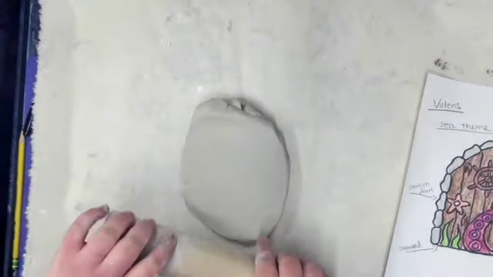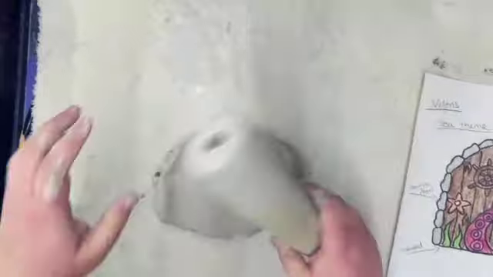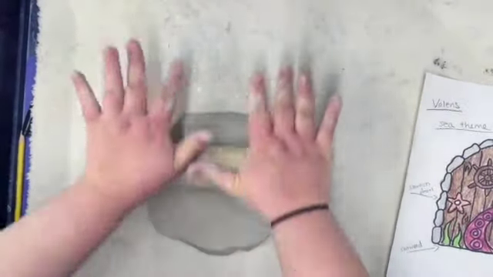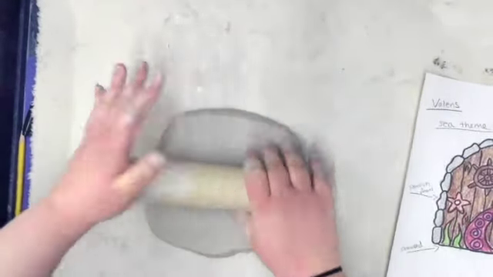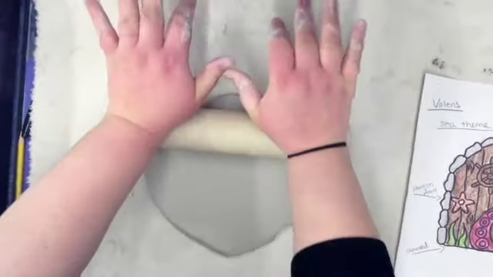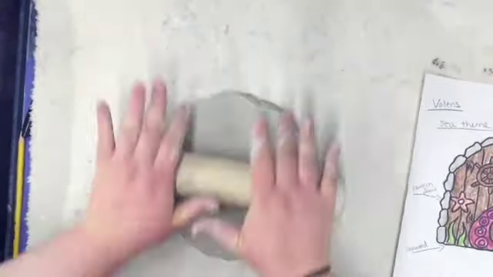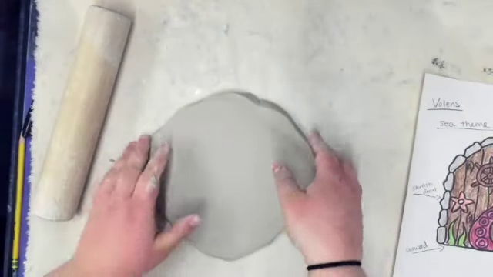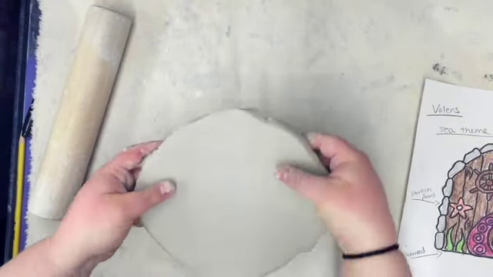So I'm going to roll out my clay. Notice I'm turning it and picking it up just so I can get an even surface, and also so I know that I can get it off the clay mat.